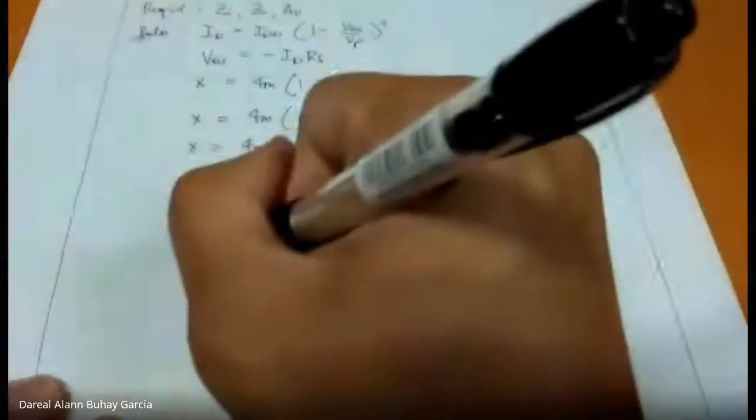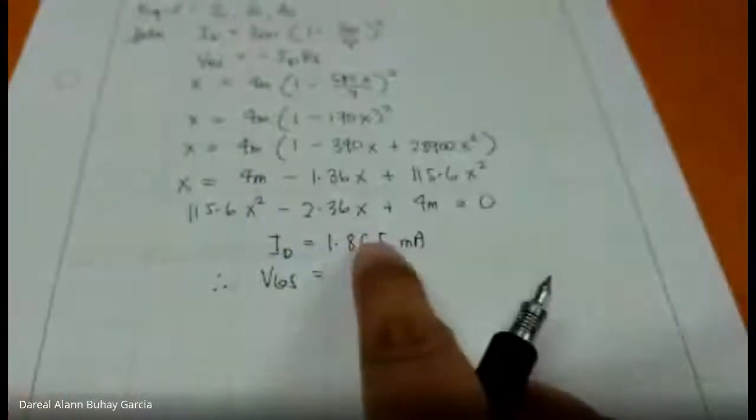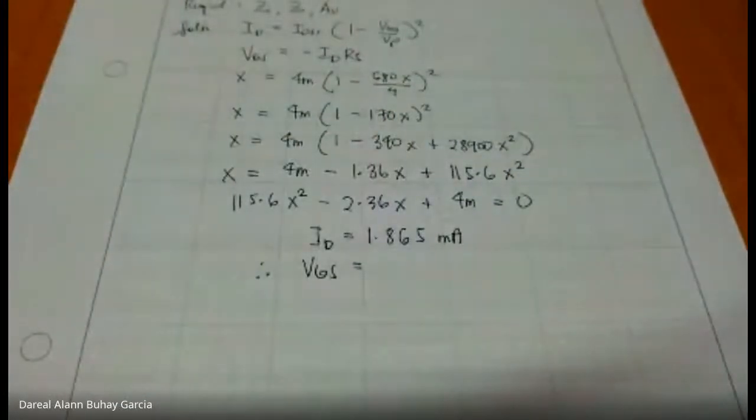Therefore, VGS is equal to this one times RS of 680. 1.865 times 680 gives negative 1.268.